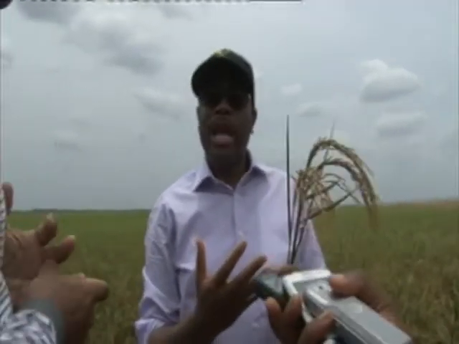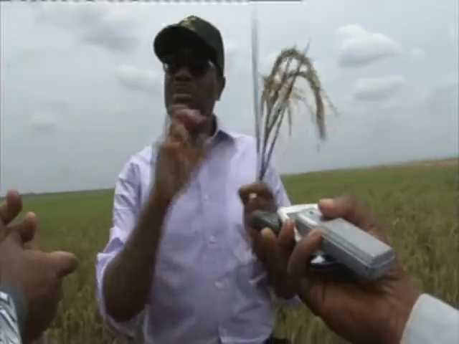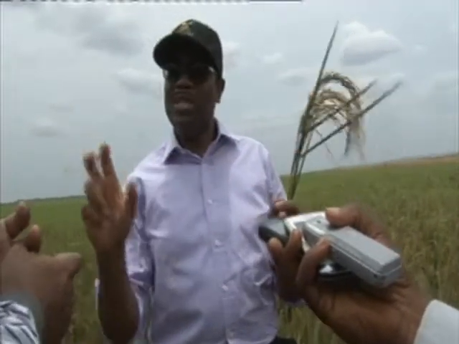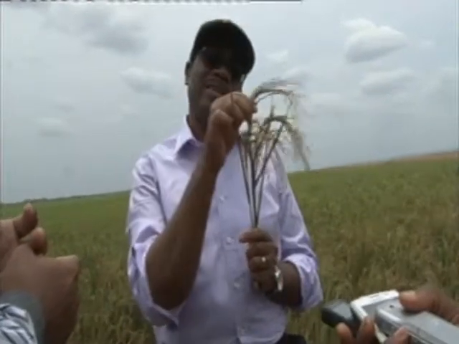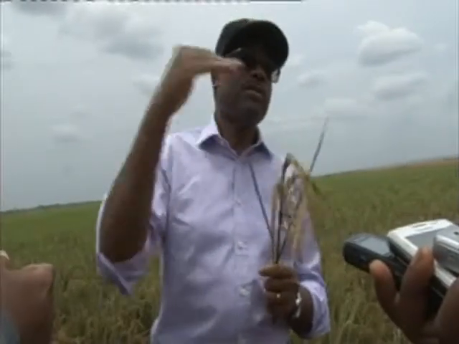So the rice that is grown locally, Faro 44 and 52, has higher yield. It gives you long grain, parboiled rice, and it has a higher amylose content, which means it can fill the stomach better. So at the end of the day, it actually costs the consumer less because they eat less. They eat more for less.